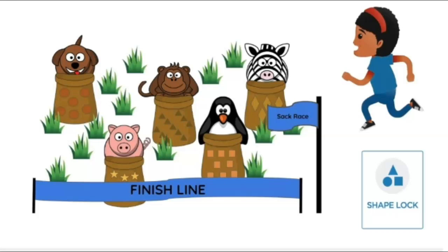Exercise is important, and Keela wants to get in shape by getting in the sack race at her school's field day. She's a little behind though, and it looks like she will be last in the race. The sack race is a clue that uses the shape lock. Do you see the shapes on each of the racer's sacks? What do you think the order of the shapes is for the combination?